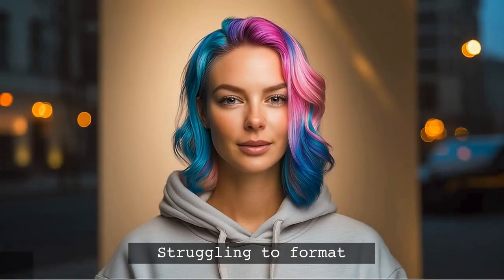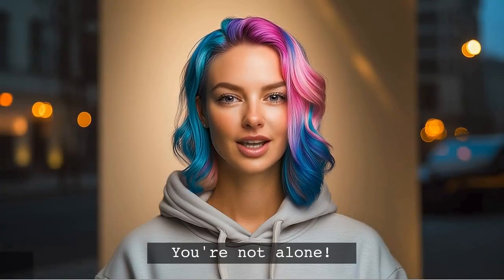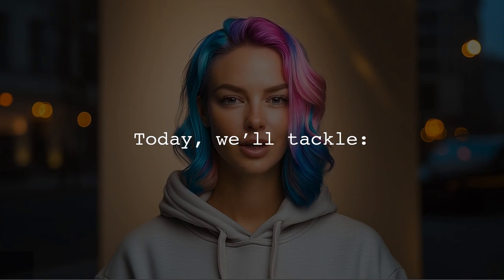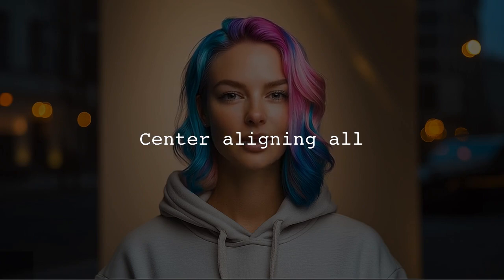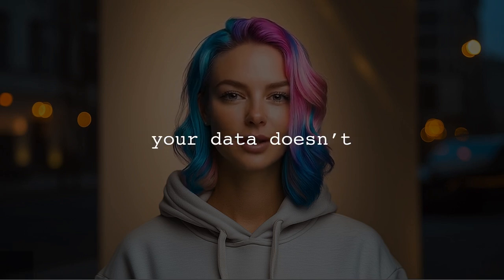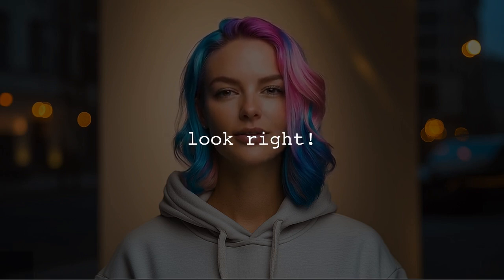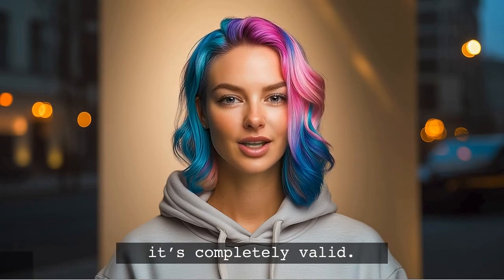Are you struggling to format your R-Shiny data table? You're not alone. Today, we're going to tackle how to show two decimal places and center align all your data in a rendered data table. I totally get it. It can be really frustrating when your data doesn't look the way you want it to, especially when you're trying to present it clearly. Many users face this issue, and it's completely valid.